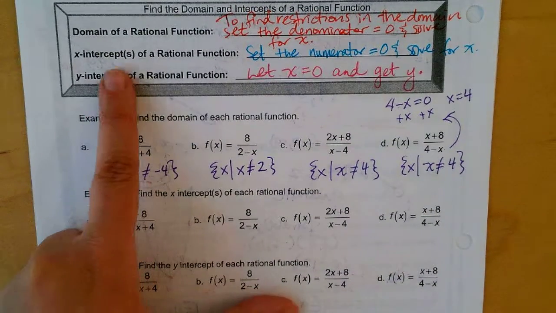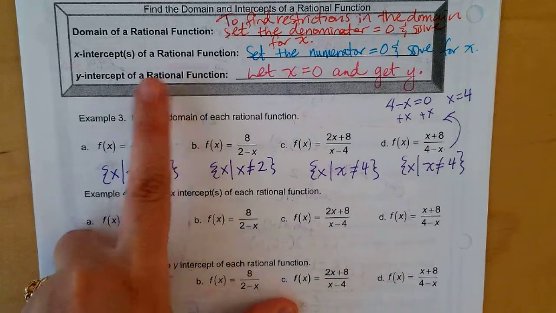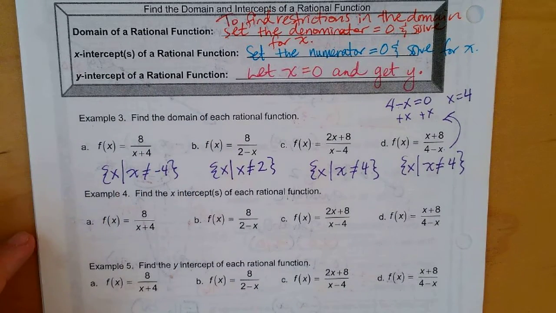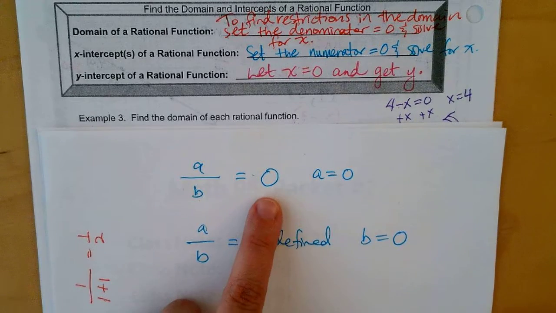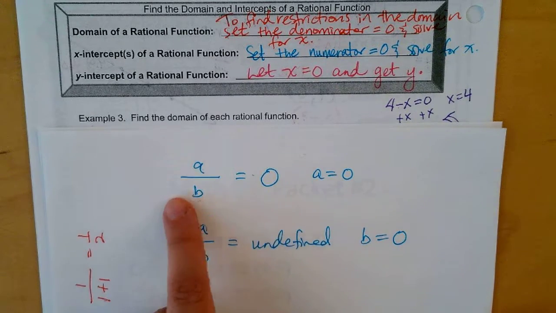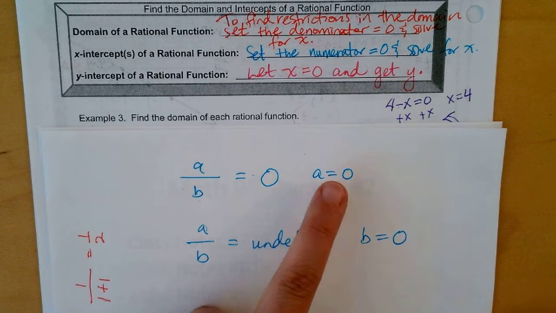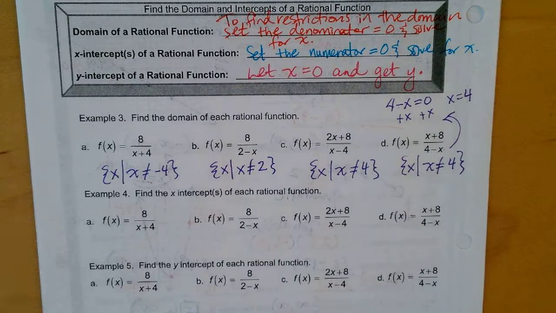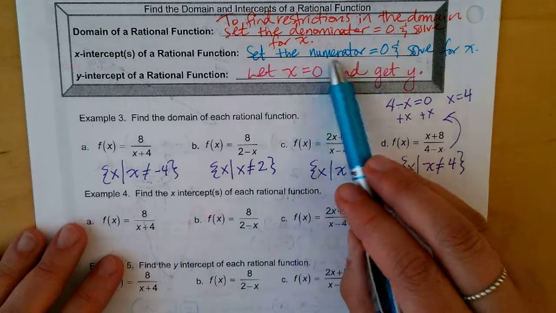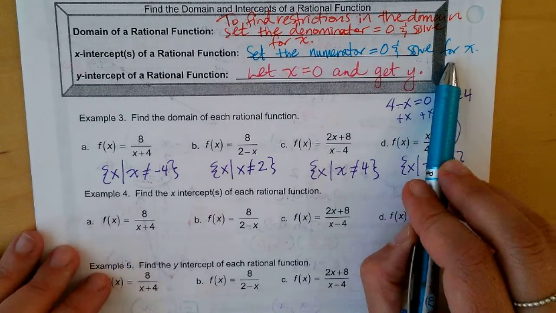That's what we're doing. We're setting the denominator equal to 0, and then we're solving. Now, for the x-intercepts of a rational function, remember with a fraction, what about the fraction has to be 0 in order for the fraction to equal 0? The numerator. So you're going to set the numerator equal to 0 and then solve for x.